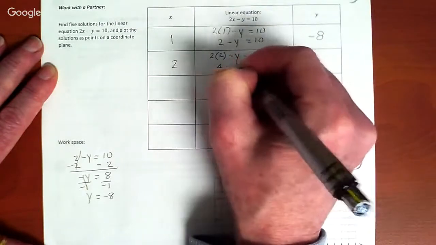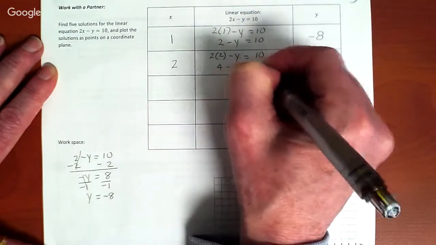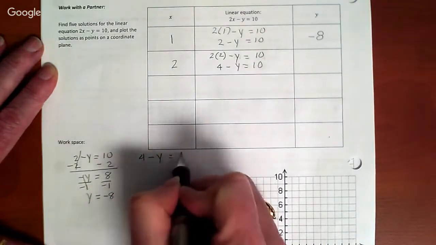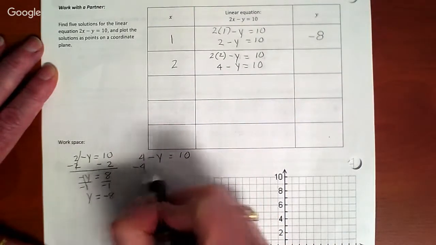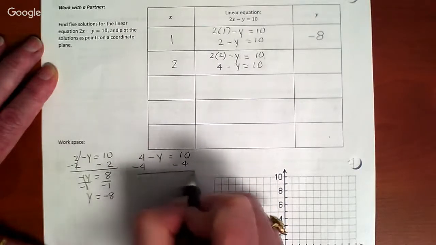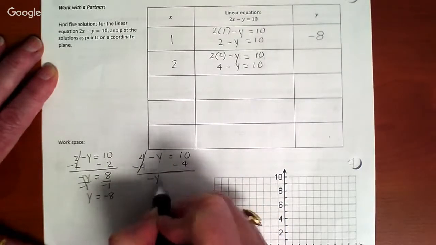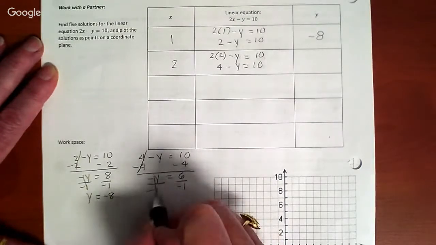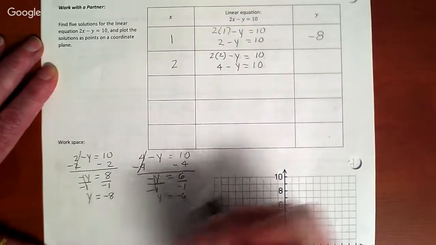So 4 minus y equals 10. Let's do that work. Negative y equals 6. Divide by negative 1. Y equals negative 6.